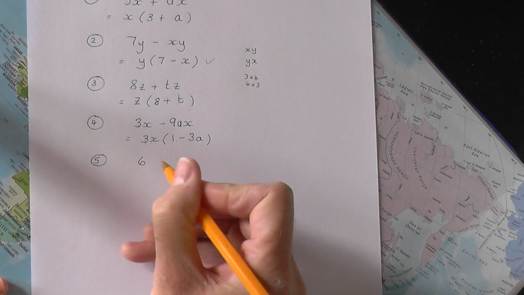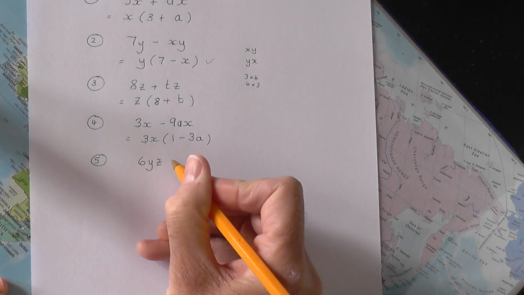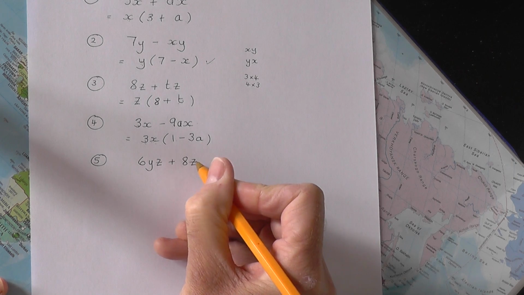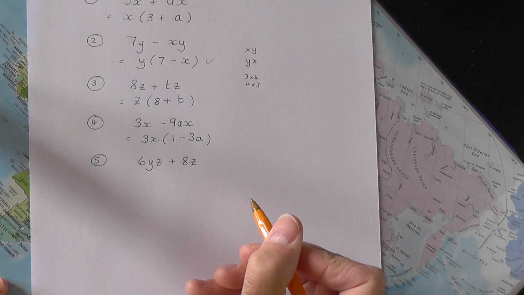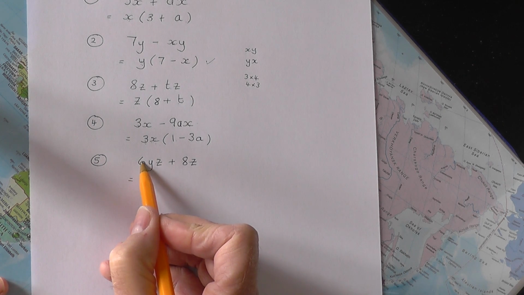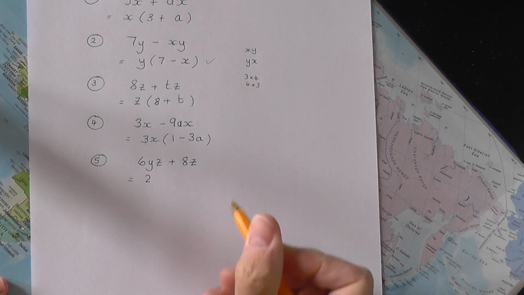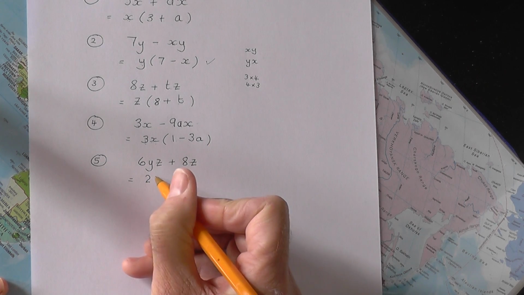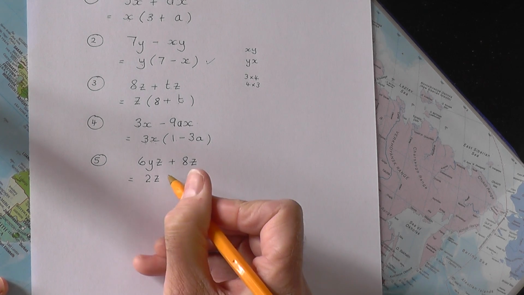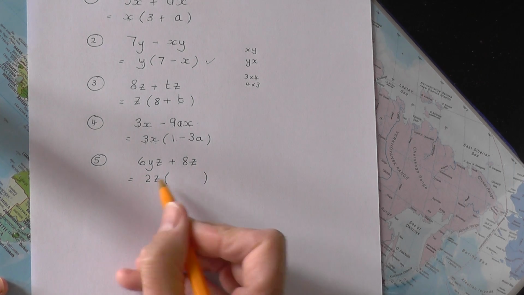So if I had something like 6yz plus 8z, something like that. And I said to you, can you factorise that? Well, there's a 2 that goes into 6 and a 2 goes into 8, so 2 is a common factor. But there's also a z in both terms, so z can be written outside with the 2. 2z is therefore the common factor. That's the highest common factor. The rest goes inside a bracket.